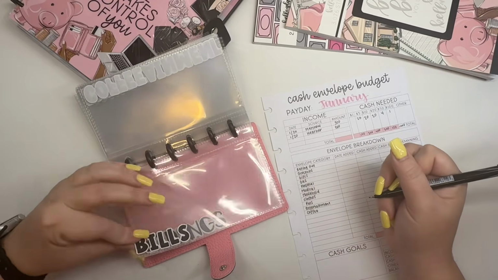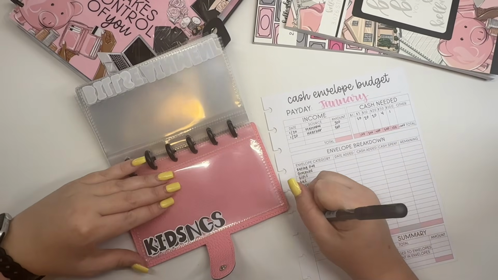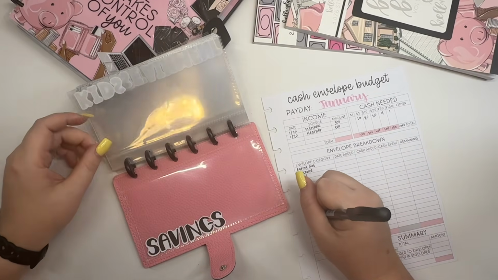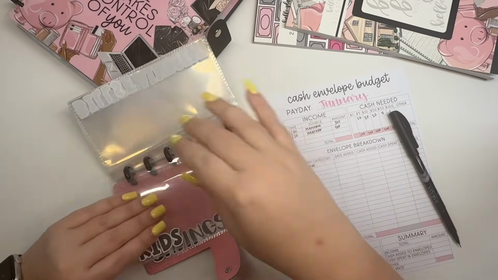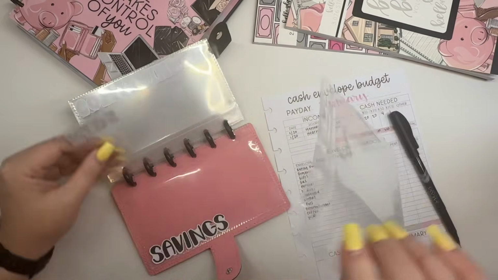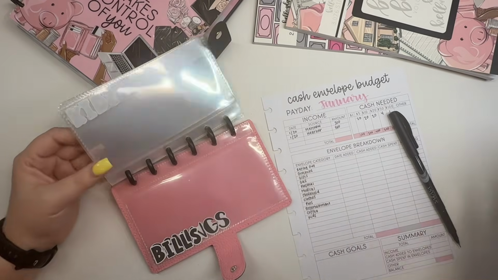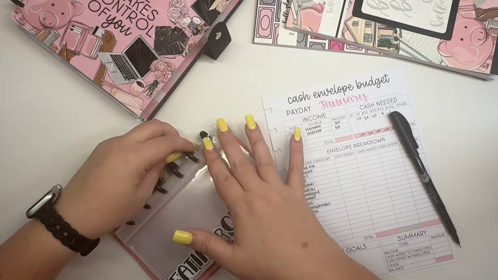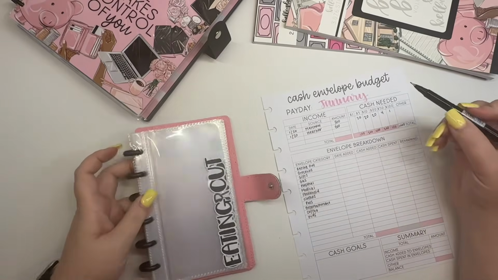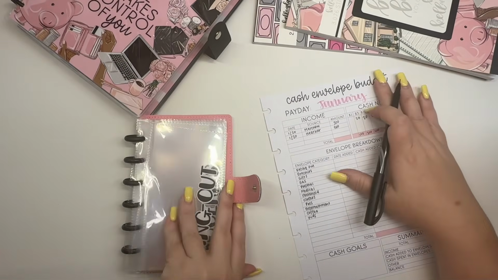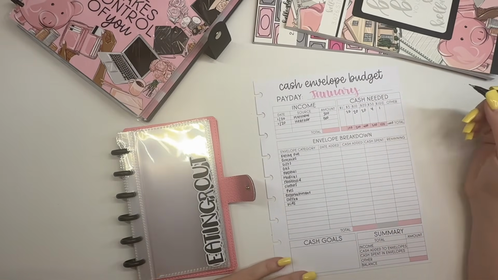I'm not going to do bills because I pay my bills online. Kids. And I'm also not going to do savings because we do that online. I don't need that for cash. So these two I'm going to put in the back. They are ideas that some people use, but I know we won't, so I'm not going to put them on here. Okay. Now, I've only budgeted $1,000 for this cash envelope.